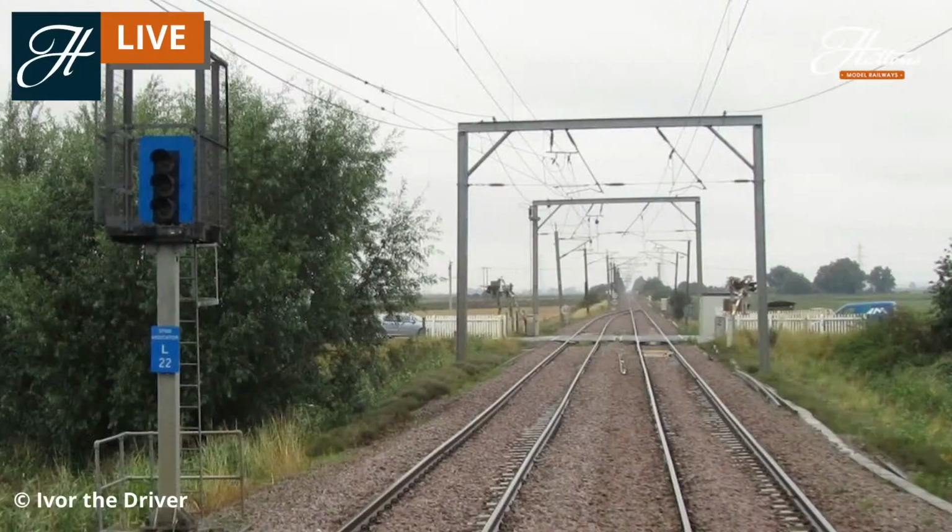This looks very similar to a standard signal, but this will actually be after your normal signal along the line. So whether it's a colour light or whether it's a semaphore signal, SPAD means signal passed at danger. So you have gone through a red signal, which is a major issue, really, especially as you can see here, if you're heading onto a single line section such as this.